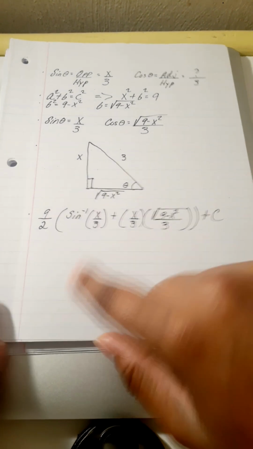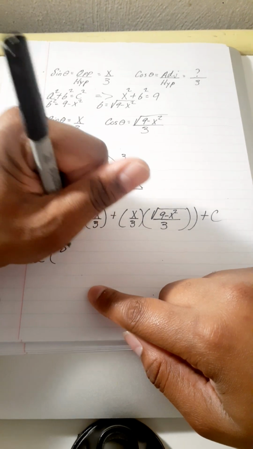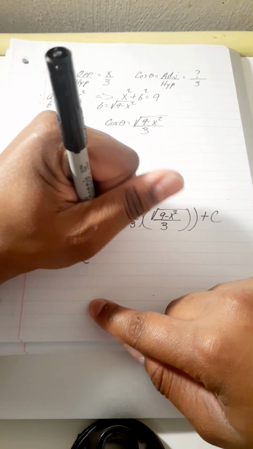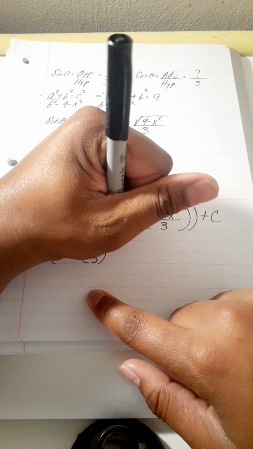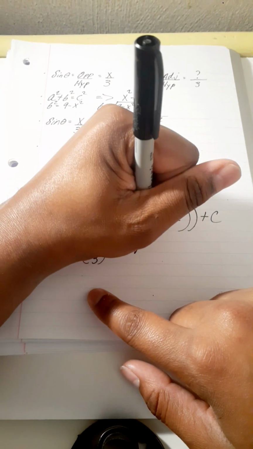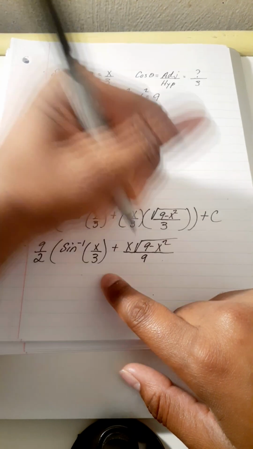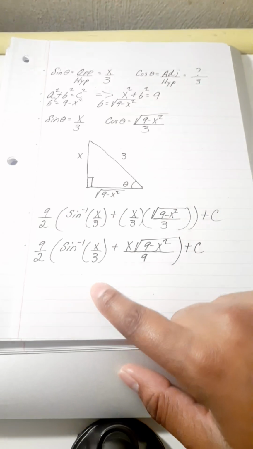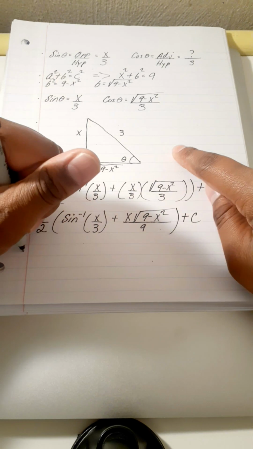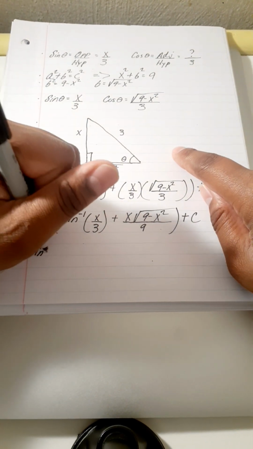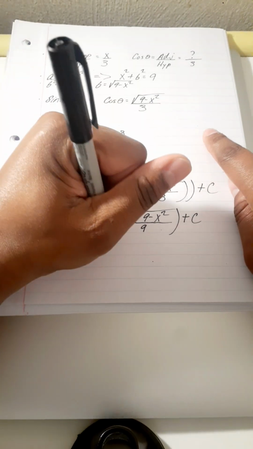Okay, now we can go ahead and simplify this a little bit. So we'll get 9 over 2 times sine to the negative first, x over 3. We know that 3 times 3 is 9, so we could effectively write this as plus x times the square root of 9 minus x squared all over 9, and then plus c. Okay, now I'm going to distribute in the 9 halves and simplify a little bit, and when I do that, I can write my final answer right after, so we'll go ahead and do it.